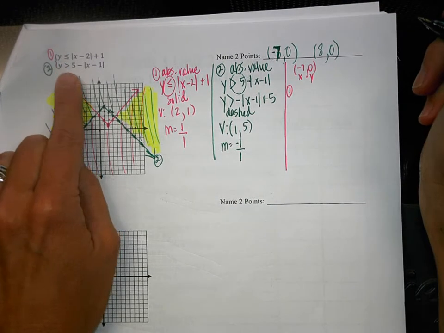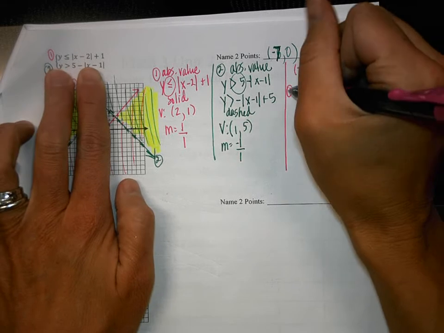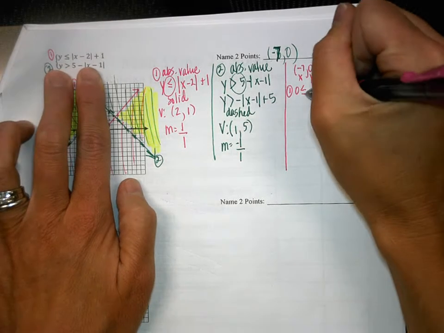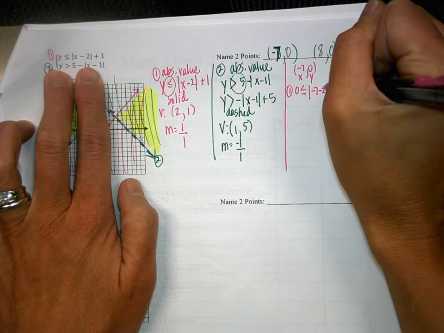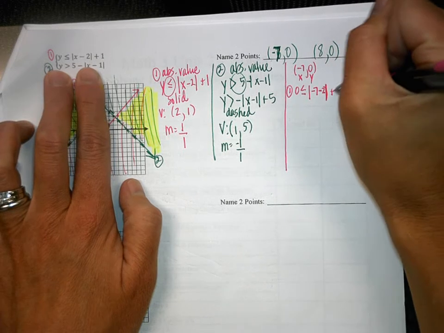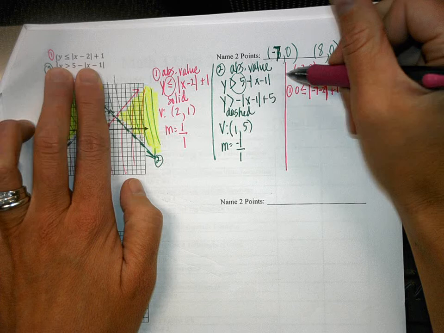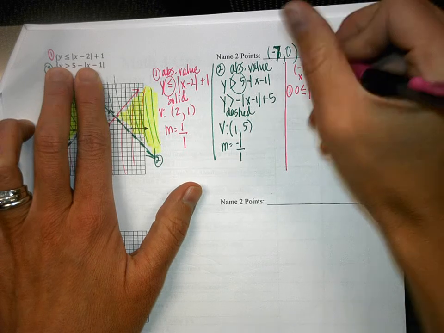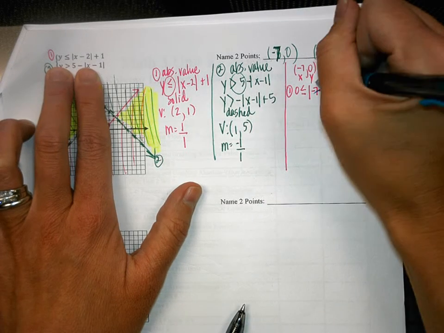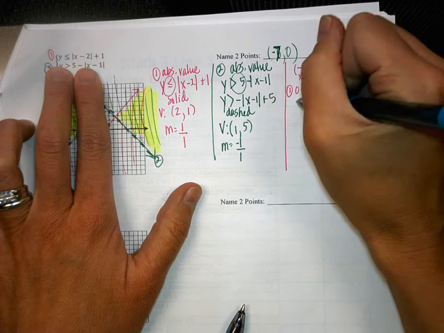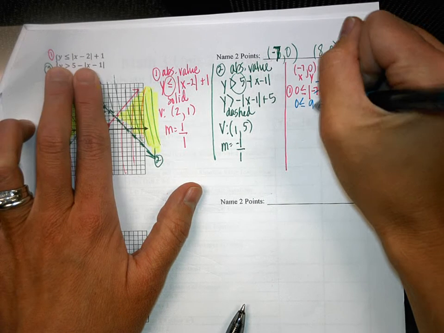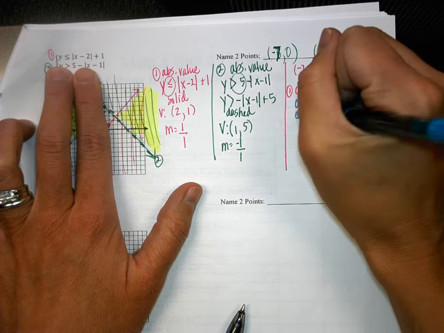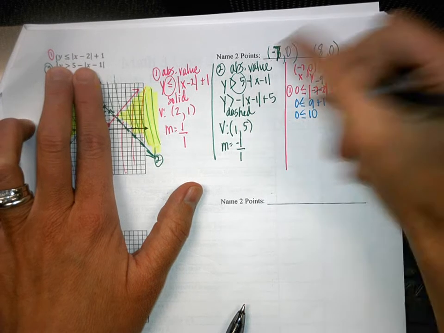So we're going to plug an x and y into this equation. We get 0 is less than or equal to the absolute value of negative 7 minus 2, plus 1. So I just plugged in my x and y here. Negative 7 minus 2 is negative 9. So now we have 0 is less than or equal to, the absolute value of negative 9 is 9, and then you have 9 plus 1. So 0 is less than or equal to 10. Is that true? It is. It checks out.